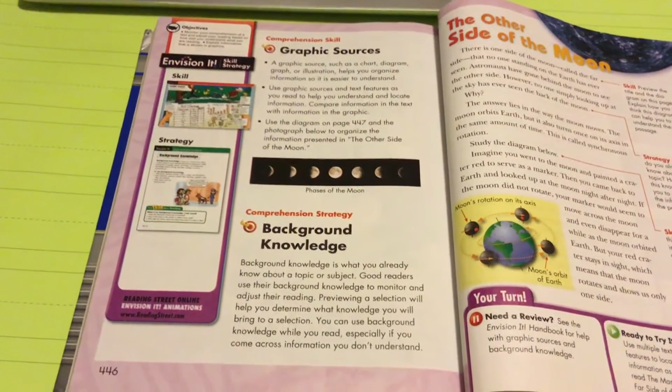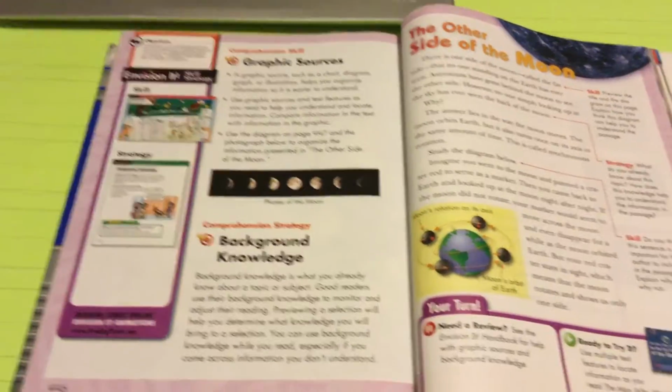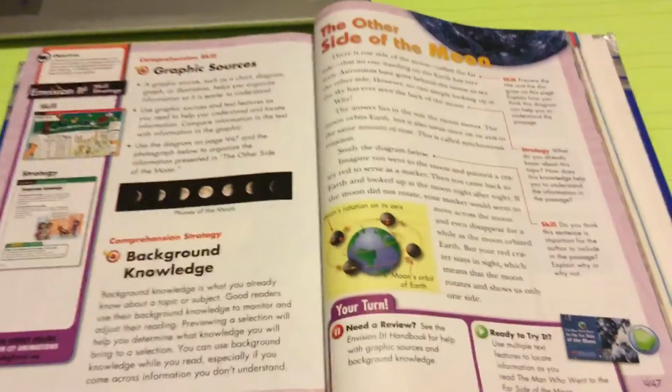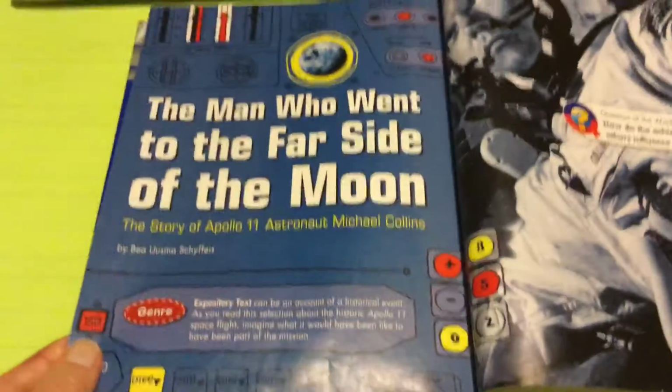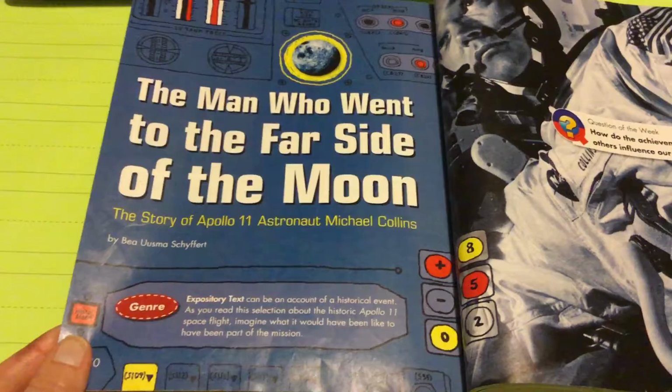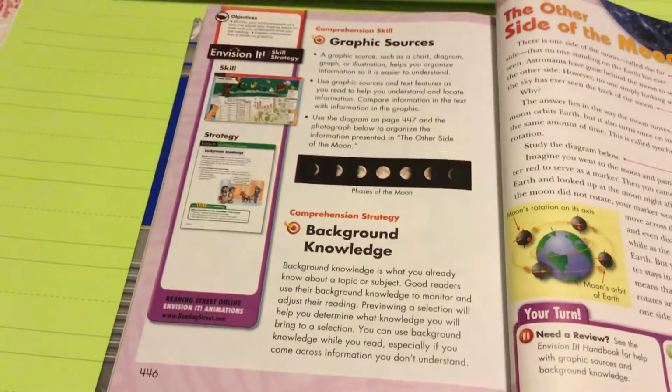We are on page 446, and we are going to be reading the story this week, The Man Who Went to the Far Side of the Moon. I love this story. Today we're on page 446, talking about graphic sources, first of all.